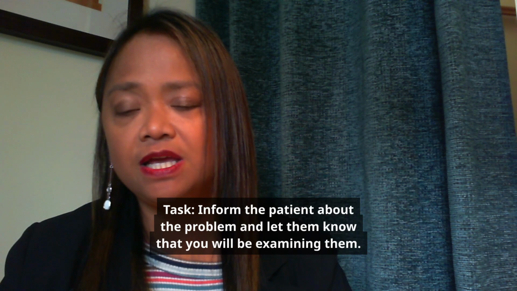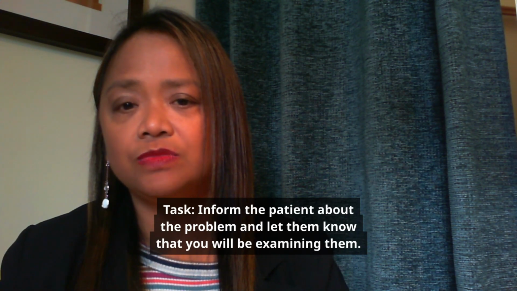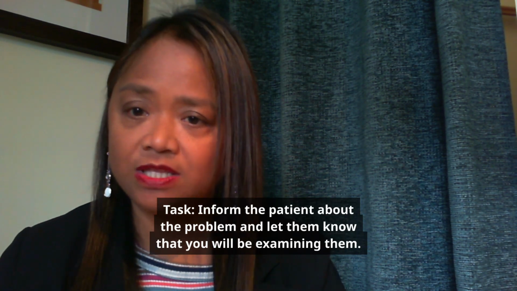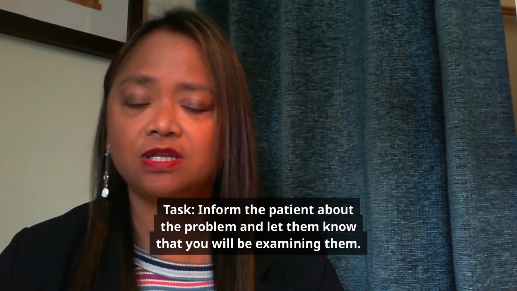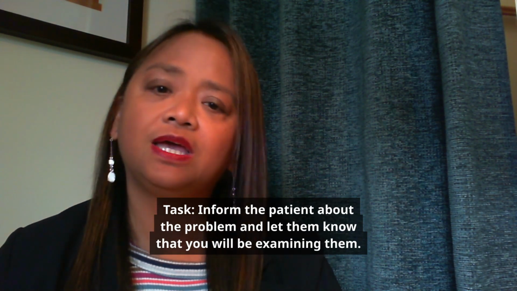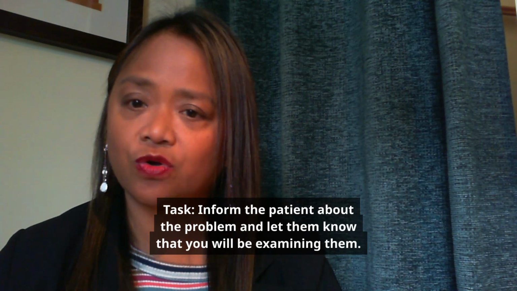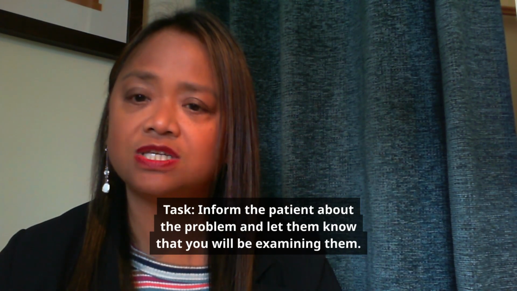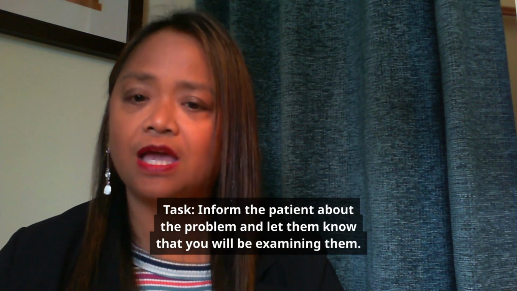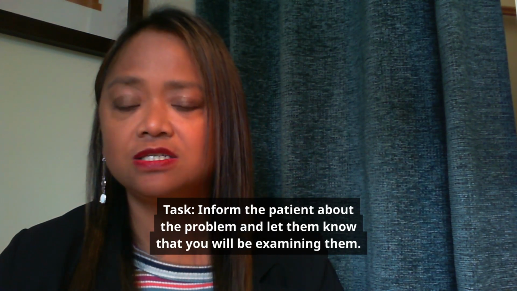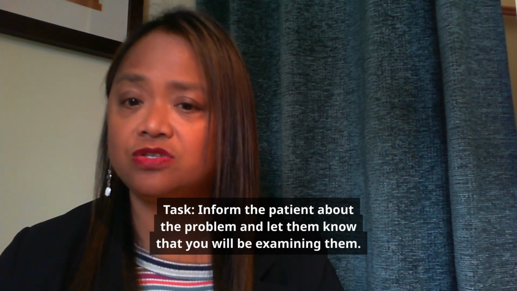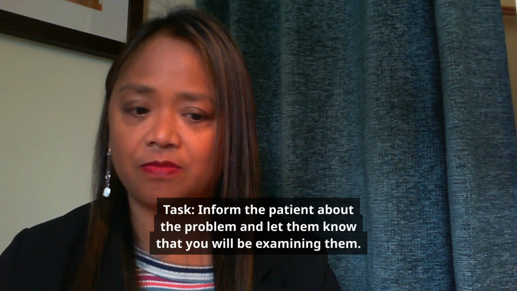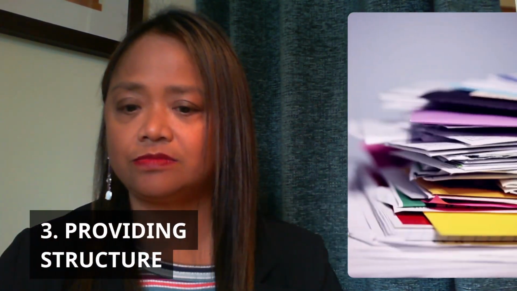So you've explained that the time will be around 20 minutes to discuss the problem. You've informed the patient that you're going to examine them. And then you've asked for consent by using the words, "Is that okay?" And you've also given them the option to tell you if there is any discomfort during the examination.